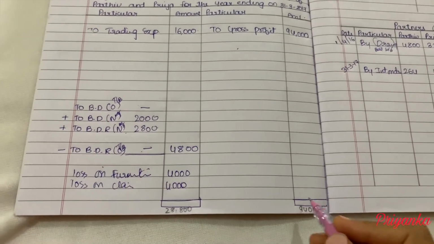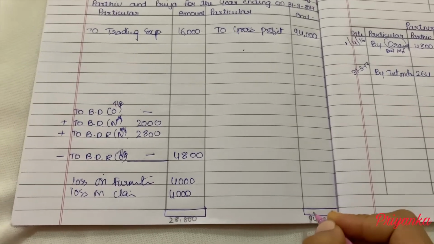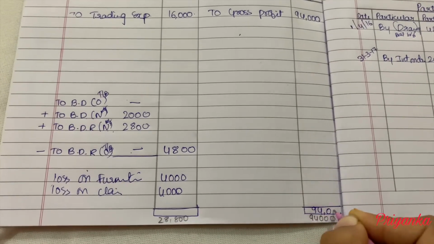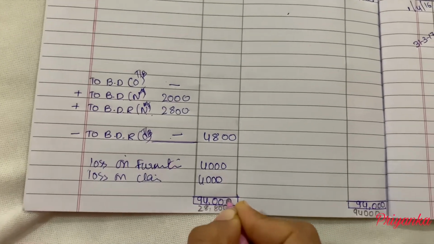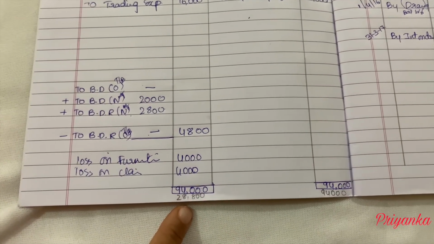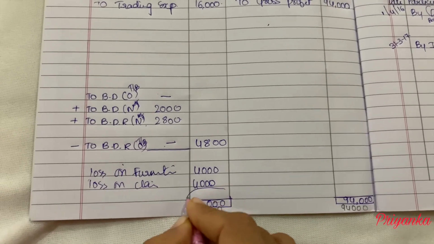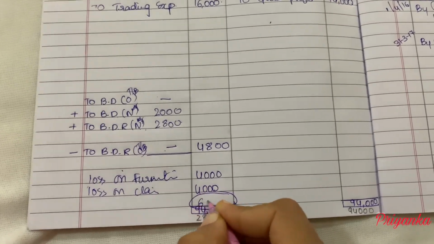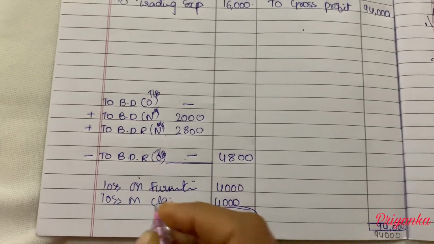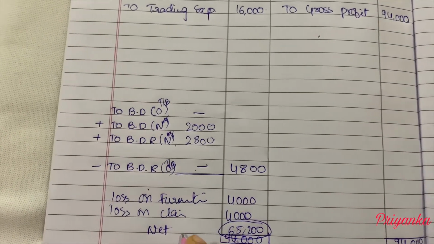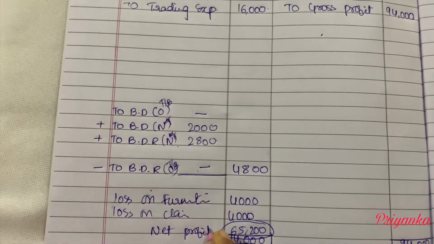Again we can see the credit side is comparatively more than the debit side. So just write down 94,000 at both the sides and get minus with 28,800. Here we will get the difference of 65,200, which will become our net profit.